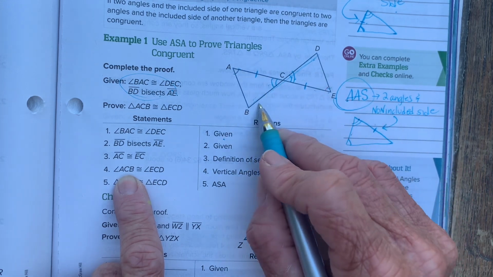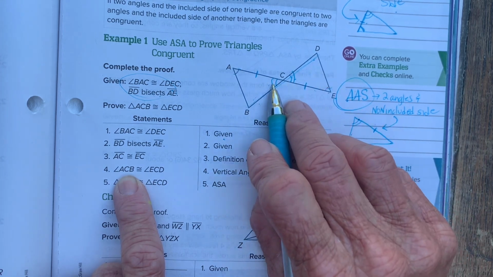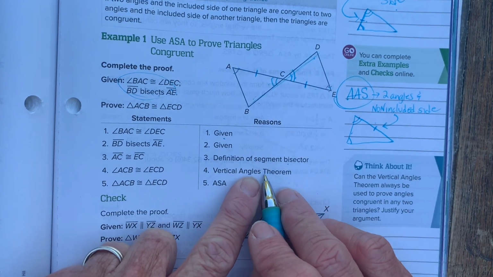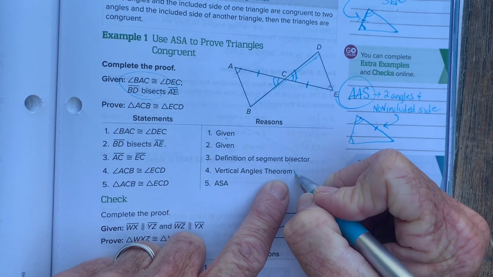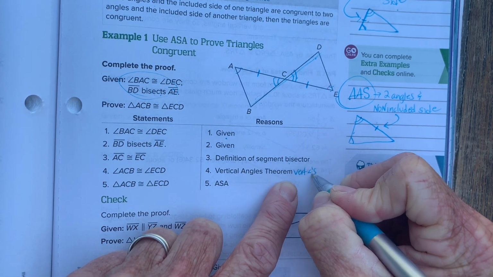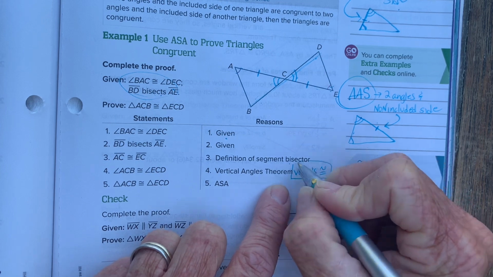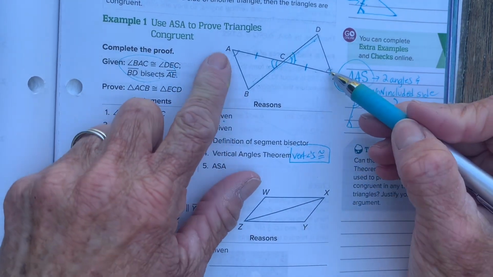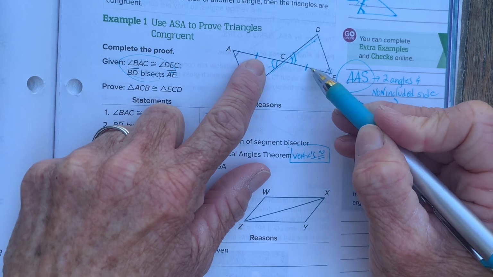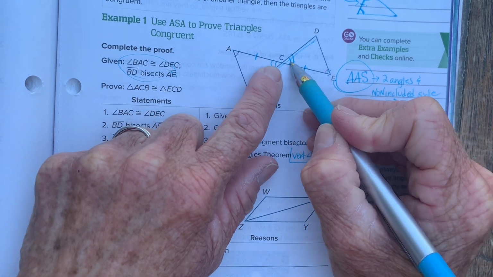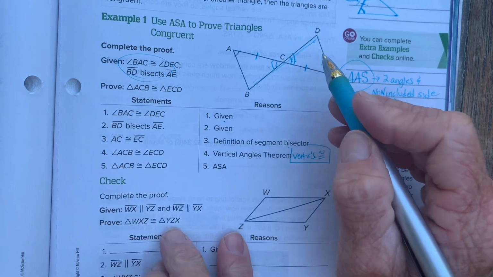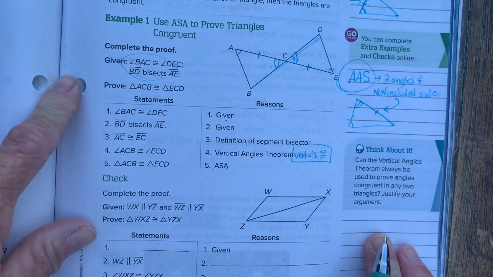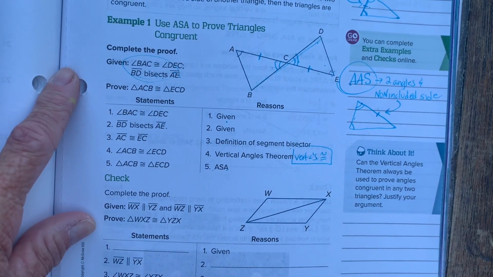Well, the only thing else I know for sure looking at this picture is that those are vertical angles. So ACB is congruent to ECD, and we know that because the vertical angles theorem says that vertical angles are congruent. I prefer you to just say that. And then there you have it. We have a pair of angles, the side between them, and another pair of angles in both triangles that are congruent. So they're congruent by angle, included side, angle.